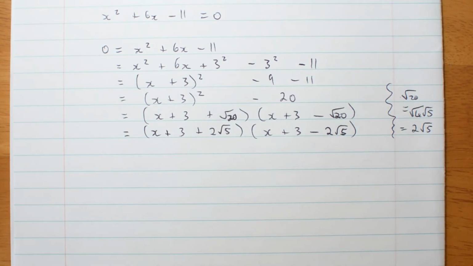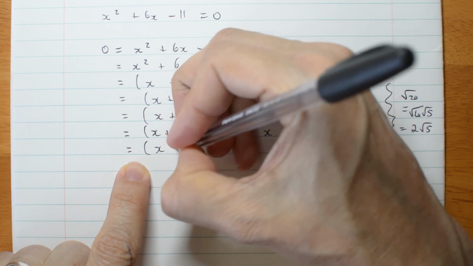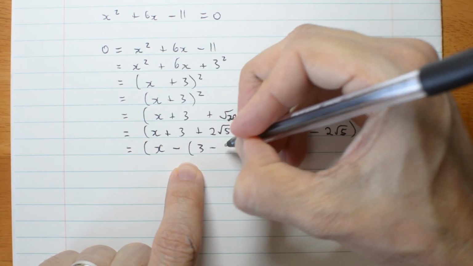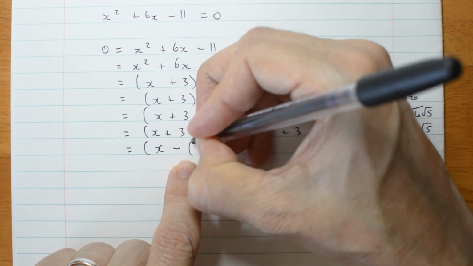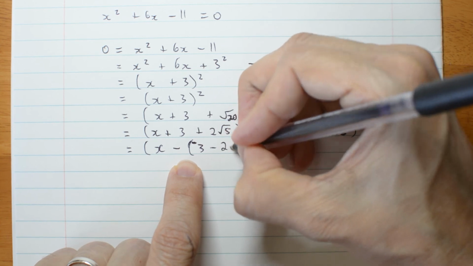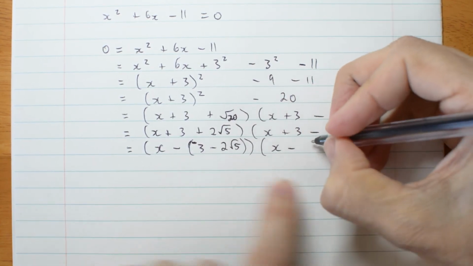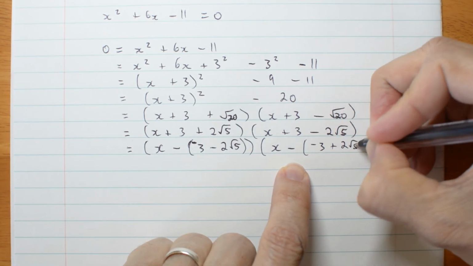Like we did last time, if you can think in your head, you don't have to write this. Can we imagine this being x minus something? Yes, we can. X minus negative 3 minus 2 root 5. X minus negative 3 plus 2 root 5.